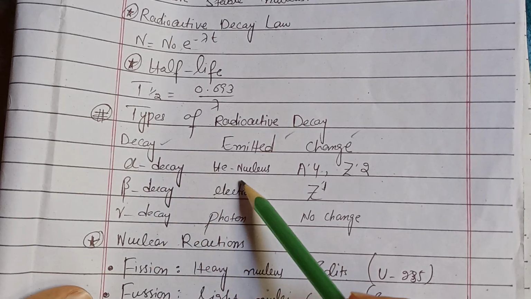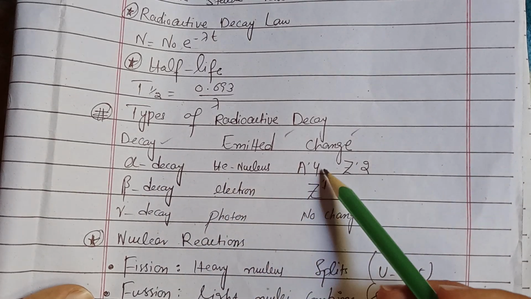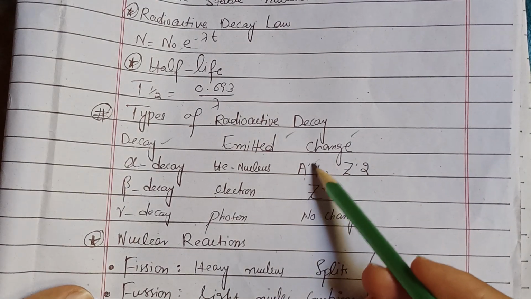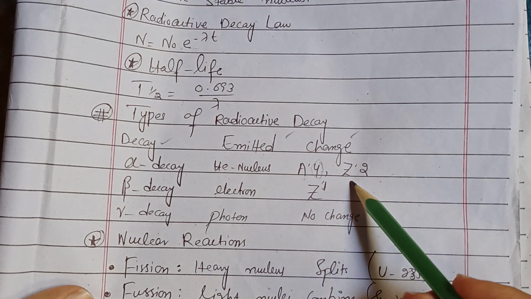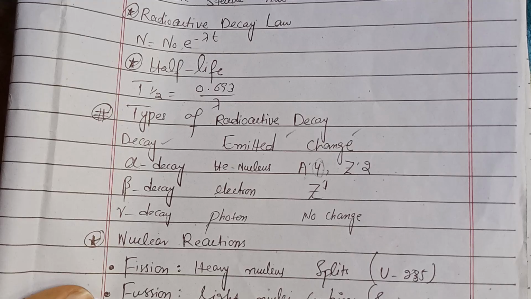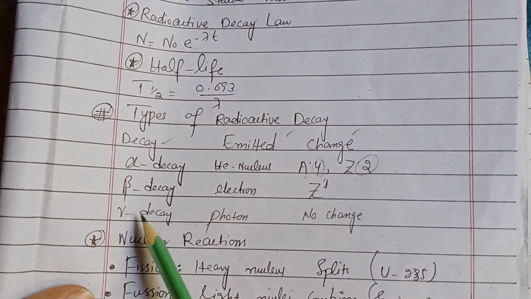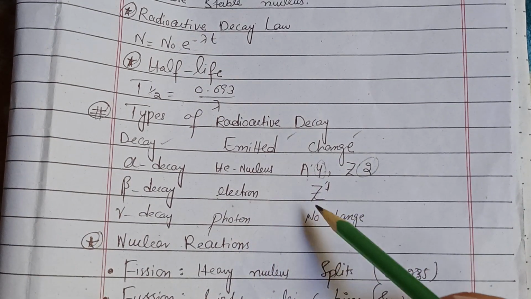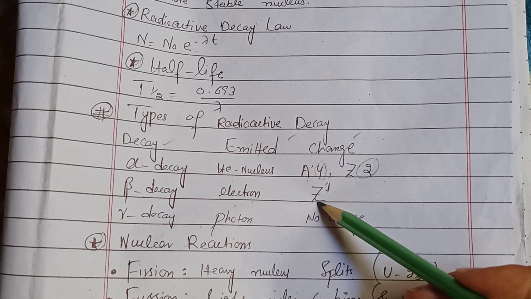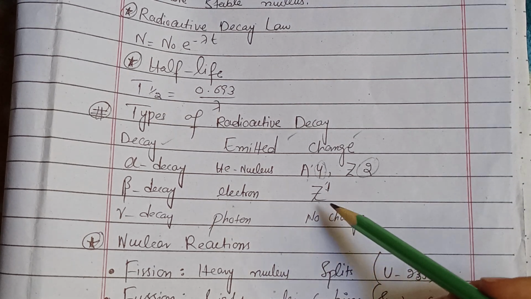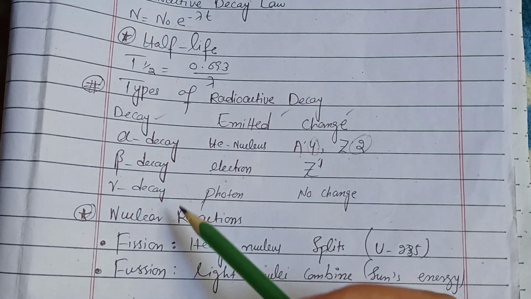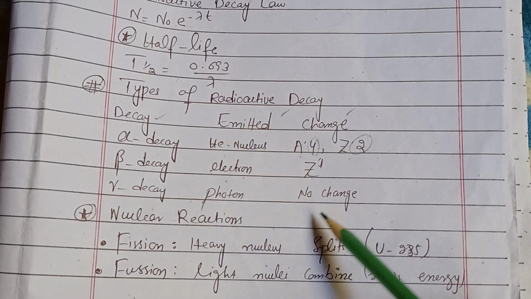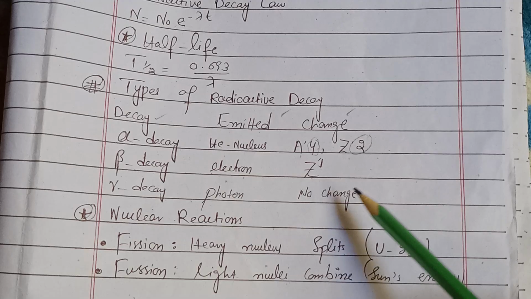In alpha decay, a helium nucleus is emitted and changes occur in the mass number by 4, and the atomic number changes by 2. In beta decay, an electron is emitted, and here the atomic number either increases or decreases by 1. And next is gamma decay, which emits a photon and there is no change in the mass number and atomic number.